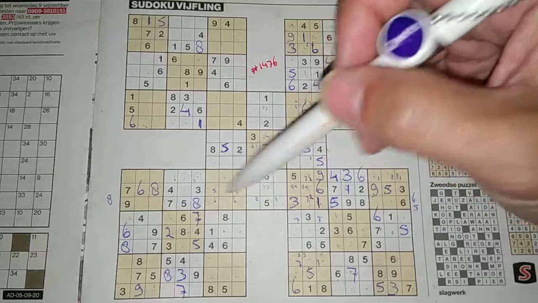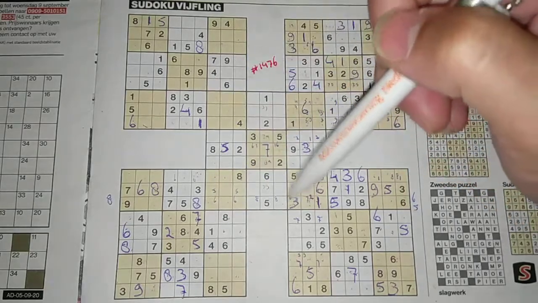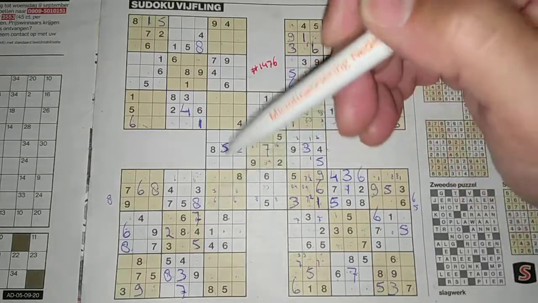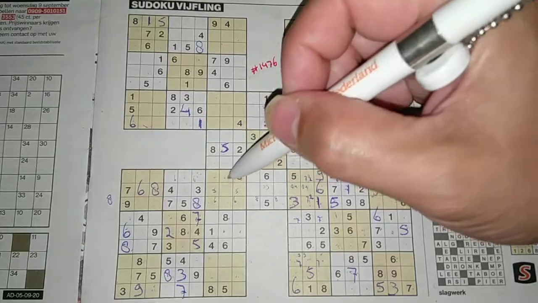Alright. 3, yes, in this big square. One of the missing numbers is 3. We see a 3 here. No 3 in these 3 boxes. There a 3. No 3 in those 3 boxes. So the 3 could be here or could be there.